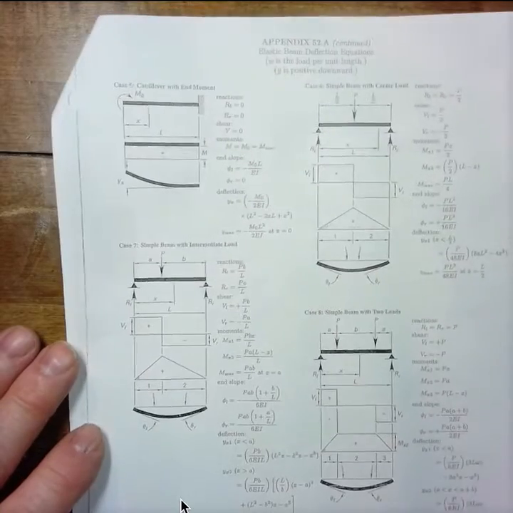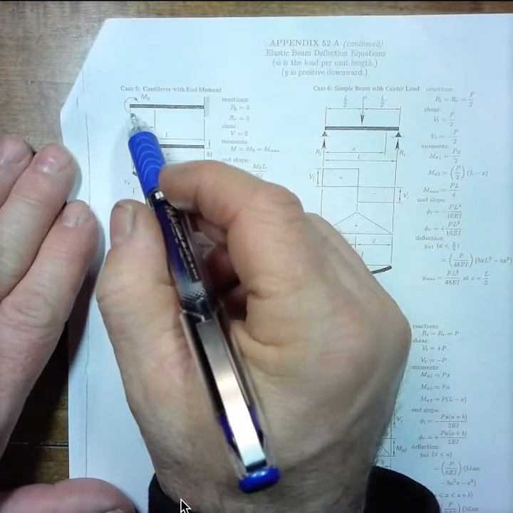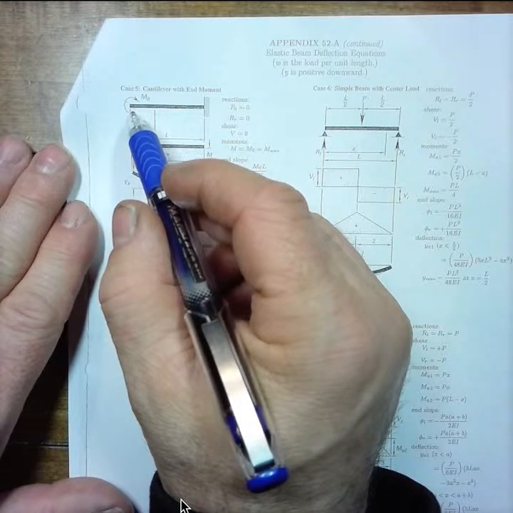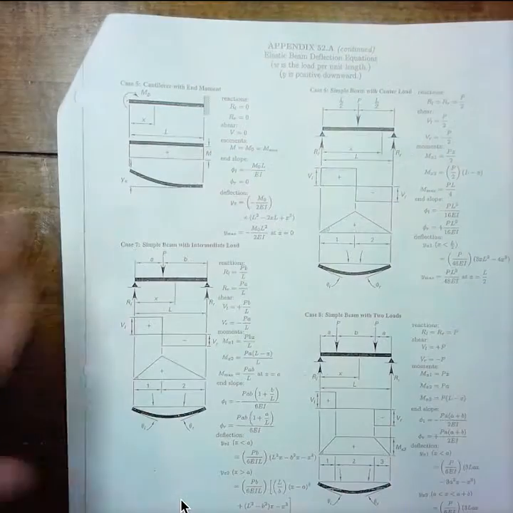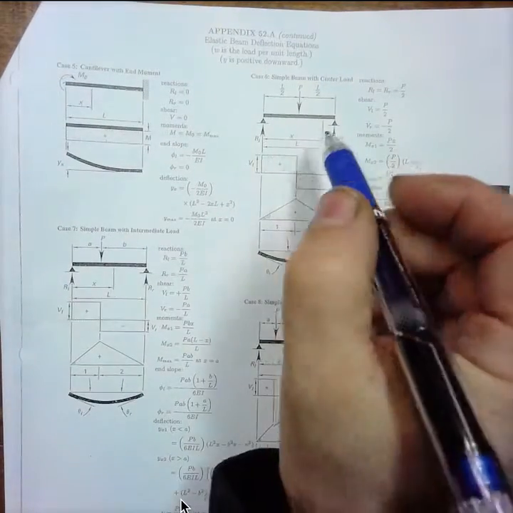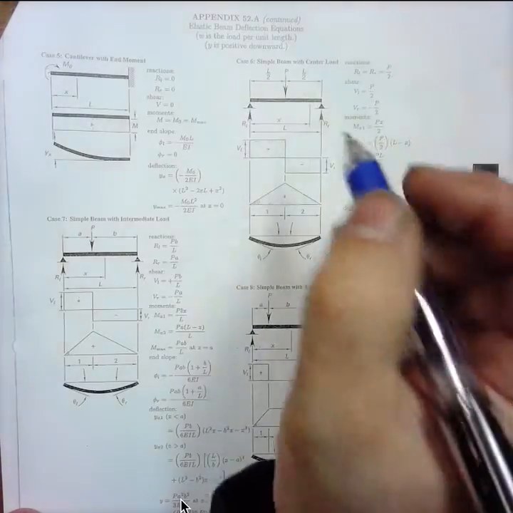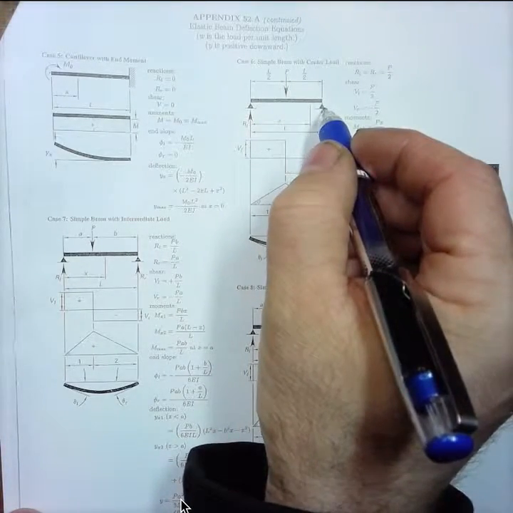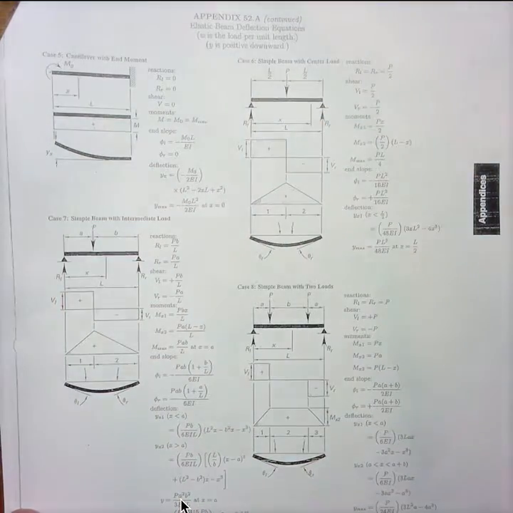Here's a case where we have a fixed support on the right, but then instead of being loaded with a force, we're loaded with a moment. So there's a concentrated moment at the left end. Here is a very typical loading, one of the first ones we learn about in statics, where you have simply supported on the left and the right with just one concentrated load in the middle.